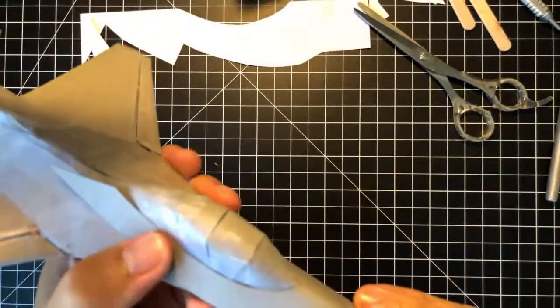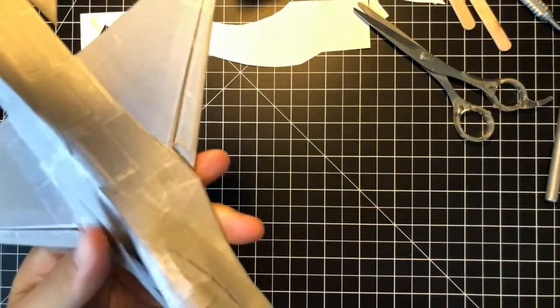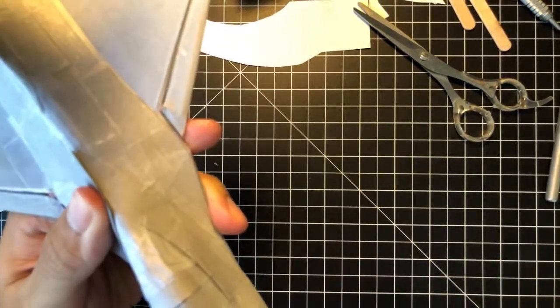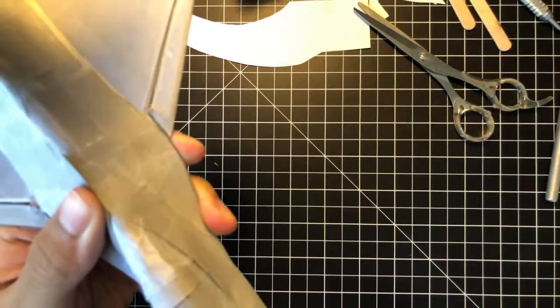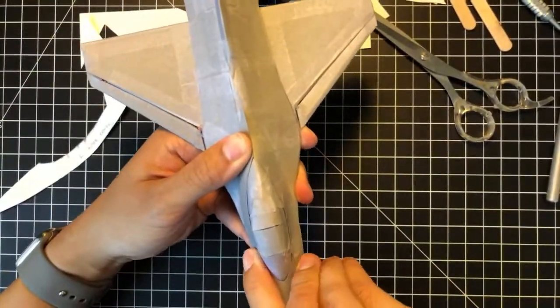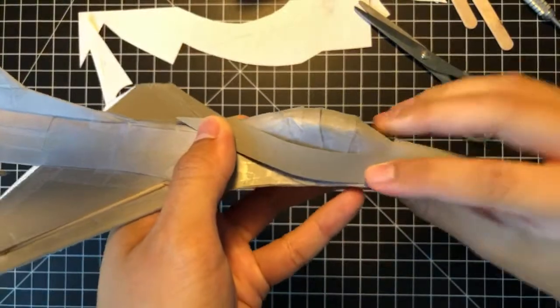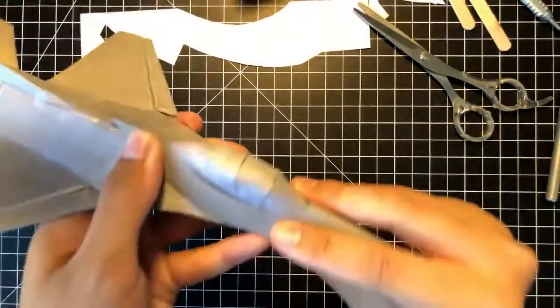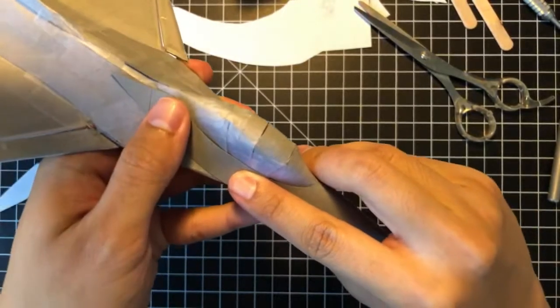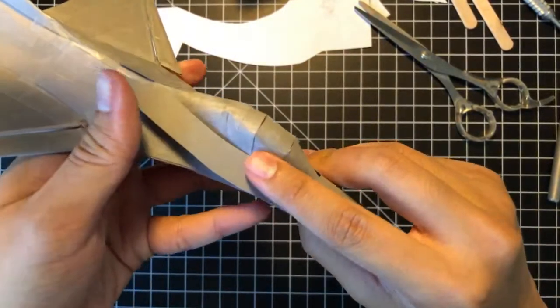Okay, and this looks pretty good. Only thing I might want to do here is really just make it fit and check the side profile here. Looks good. Just need to cover all the mess underneath.